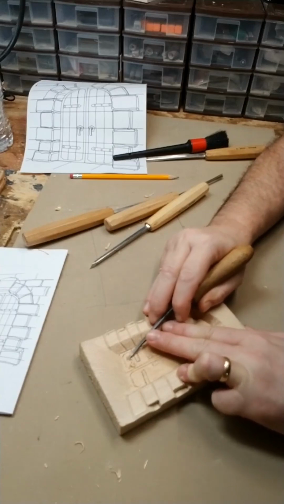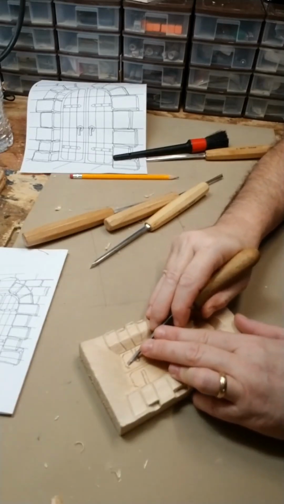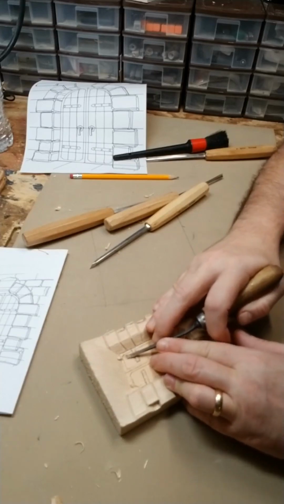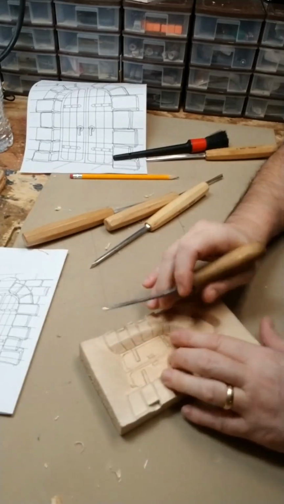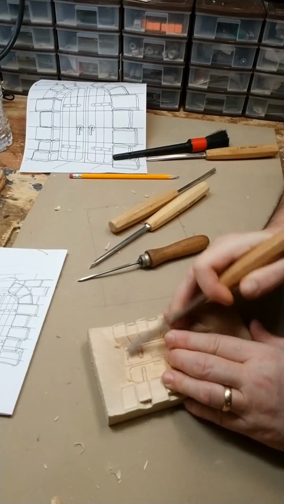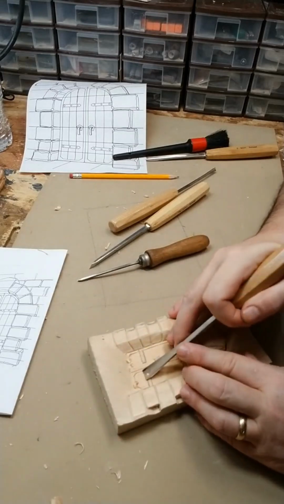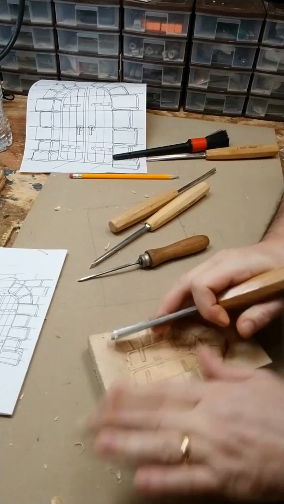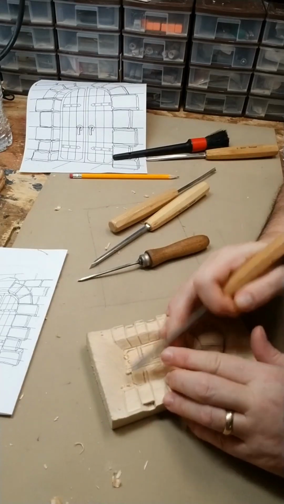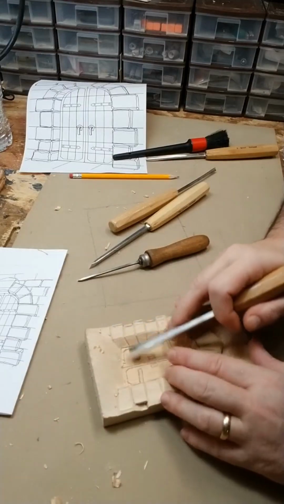You just want to bring the level of that door down again, just stopping at your stop cut.